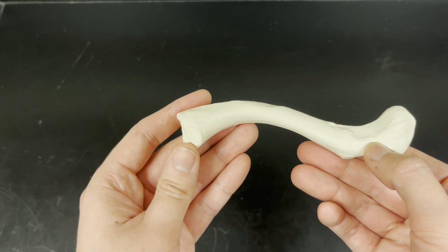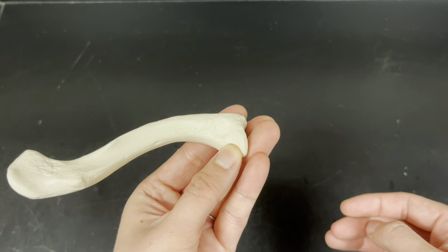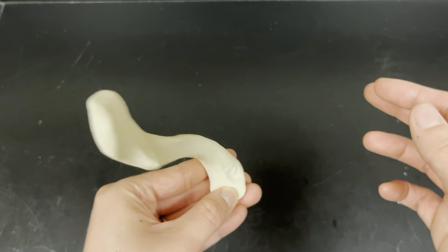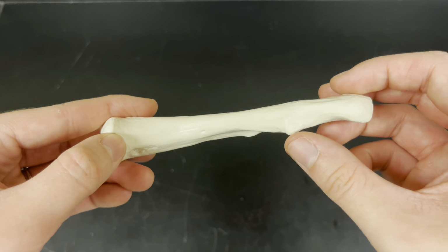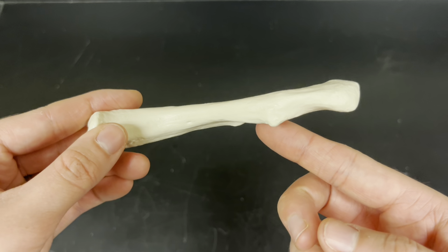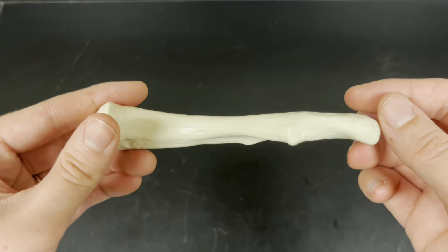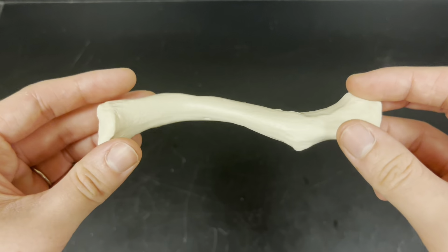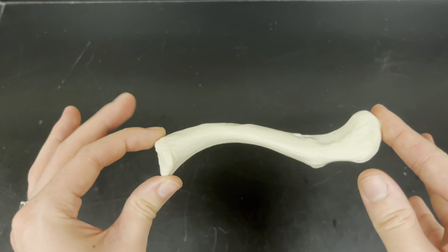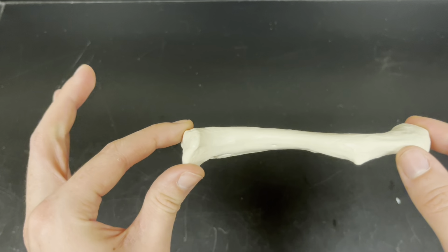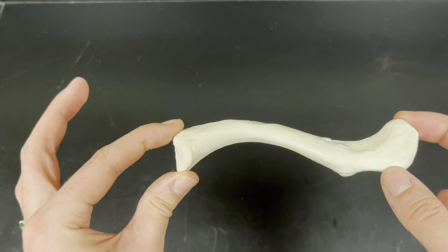But how do we know it goes like this or like this? Position doesn't change. So let's go to the conoid tubercle right here. We know that this is always going to be posterior and inferior. That means it has to be in this position always. And knowing that, this is going to be a right clavicle.